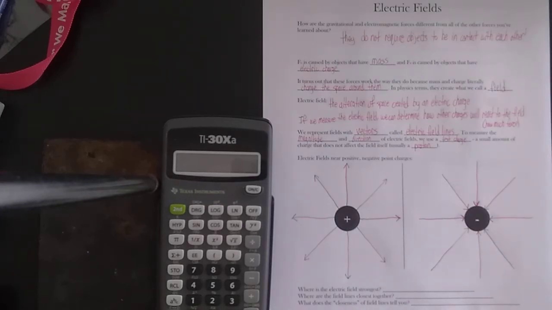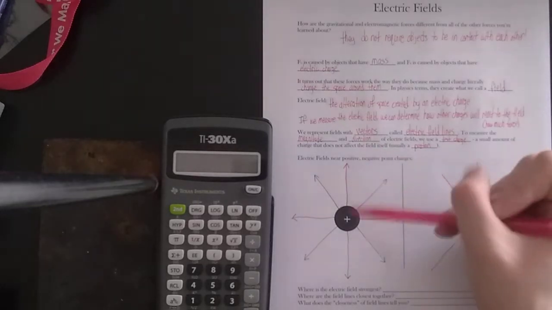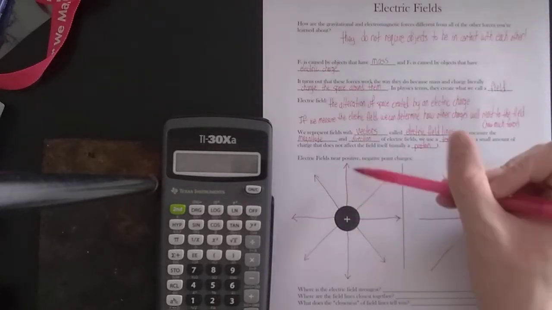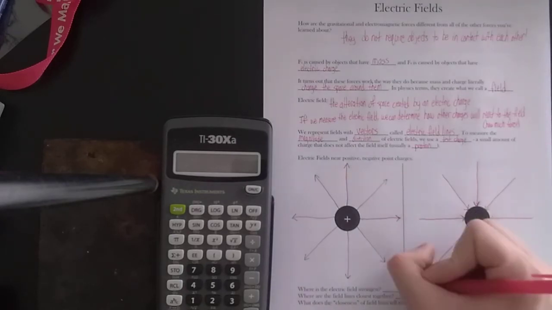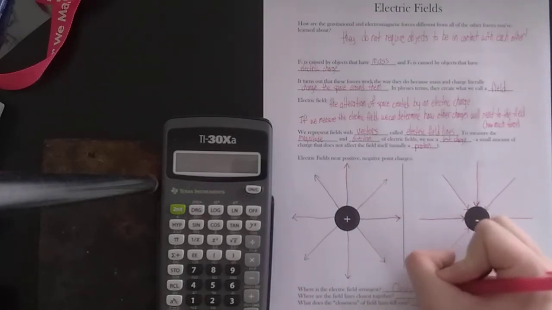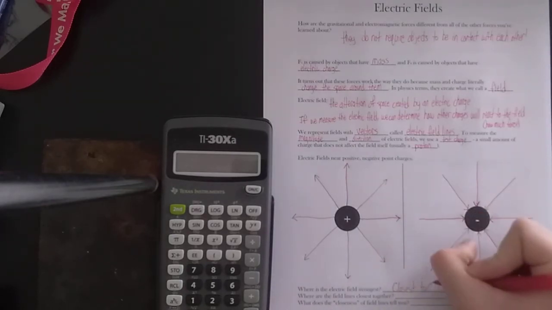A couple other things that we want to think about. Where is the electric field strongest? Well, this is probably an obvious question. Is the electric field going to be strong close to the charge or farther away? Probably close to the charge. That's what I would assume, even if I didn't know this already.